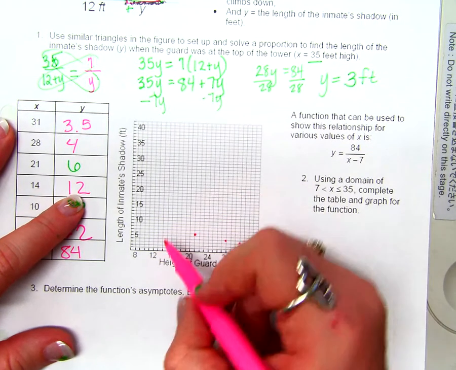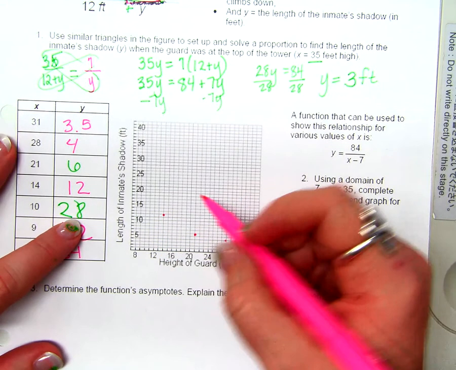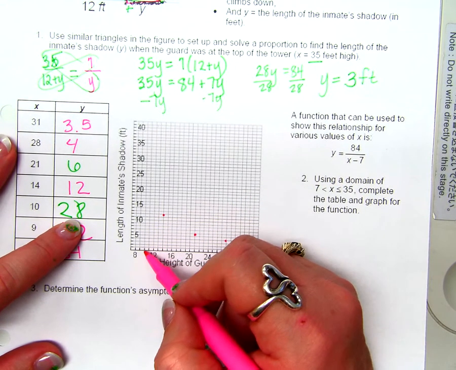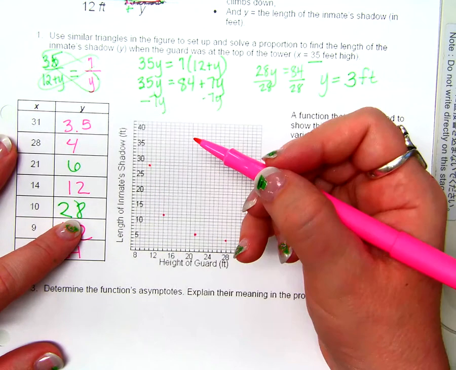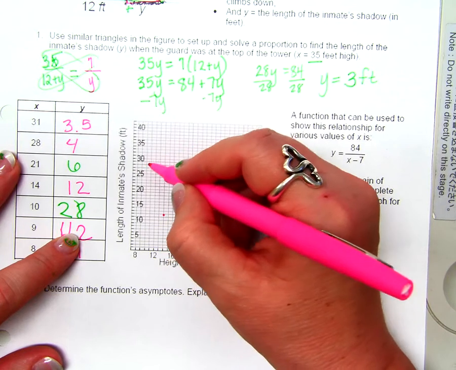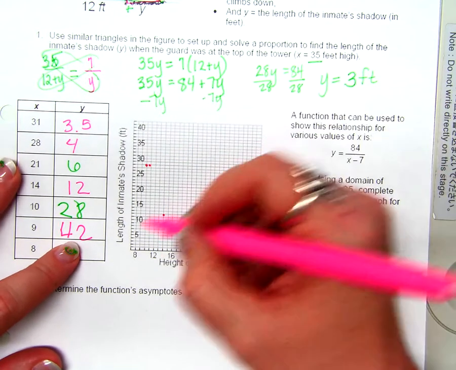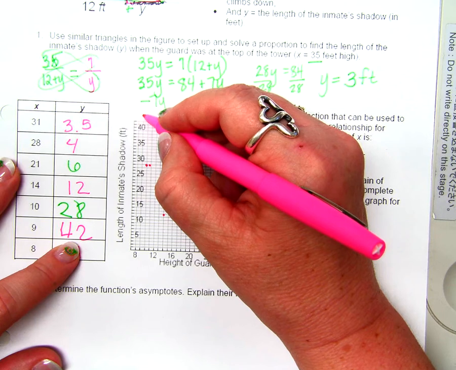X is 13, so Y is 12. X is 10, so Y is 25. X is 9, so it's 42, so it'll be like there.